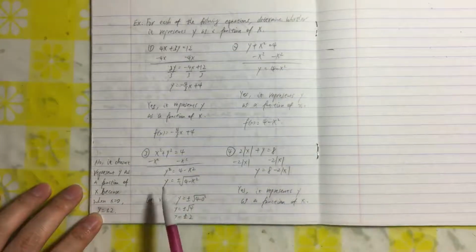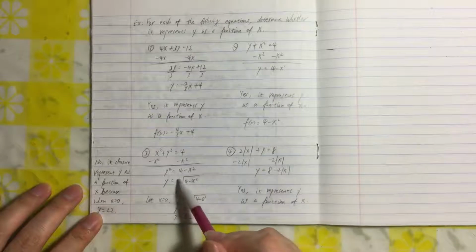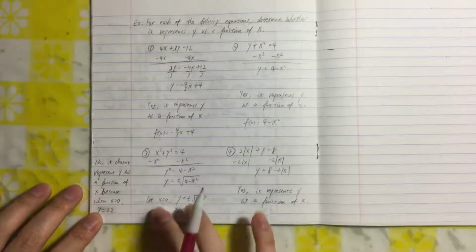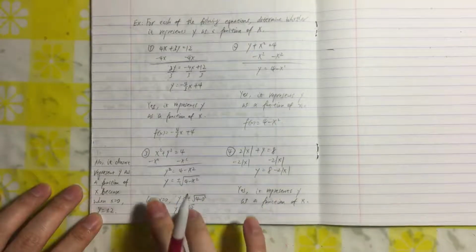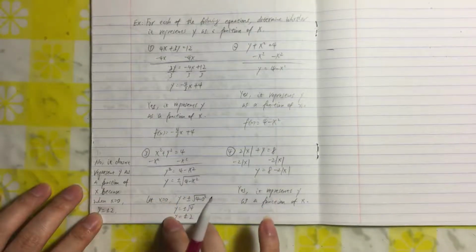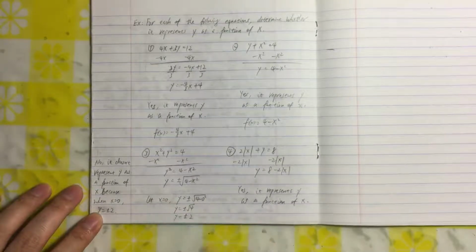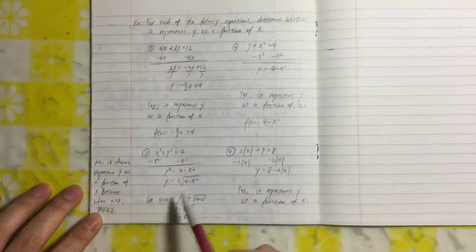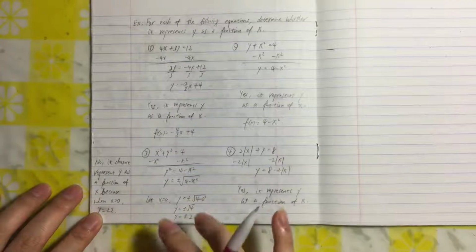However, if there are two solutions for y, for example plus or minus, that means for some x value, there are two corresponding y values. If for some x there are two y values, then this equation doesn't represent y as a function of x.